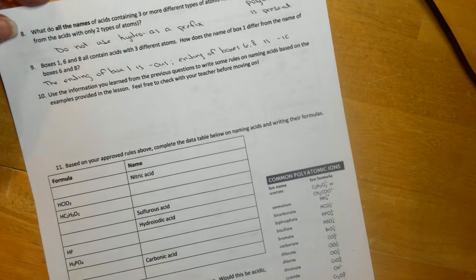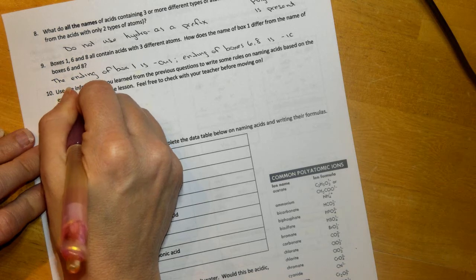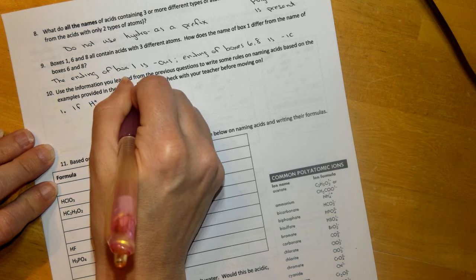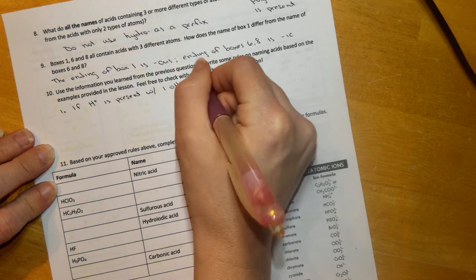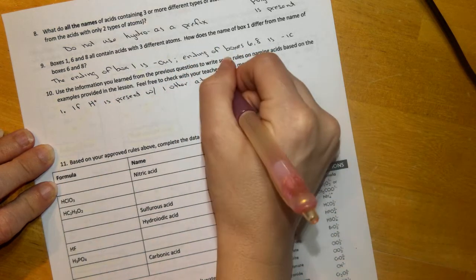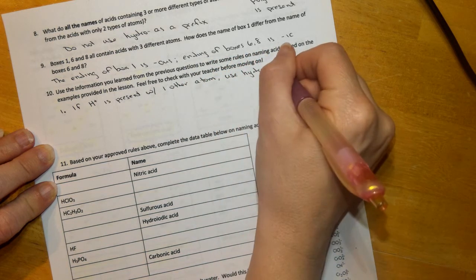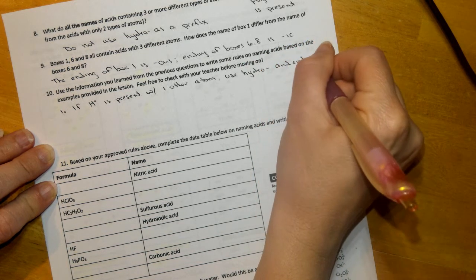So we've got to make 3 rules. I don't think it specifies 3, but let's make some rules. So rule number 1. If the hydrogen ion is present with one other atom, use hydro and end in ic.